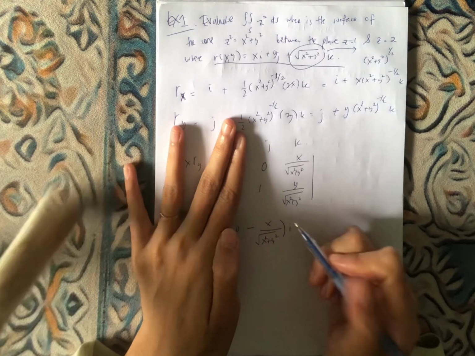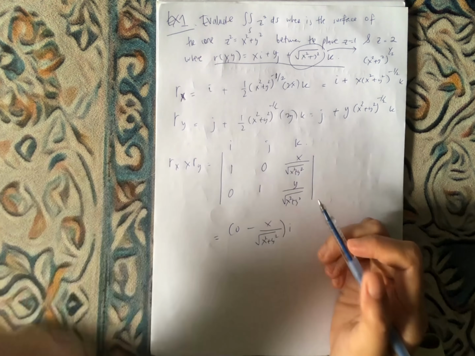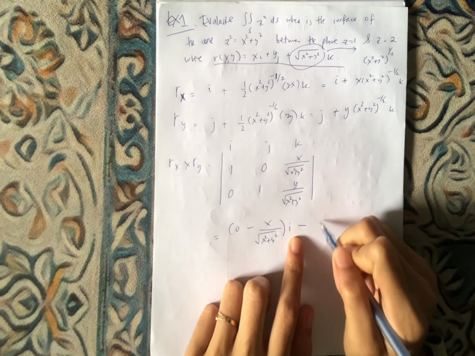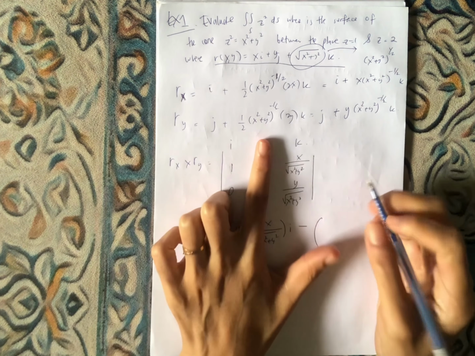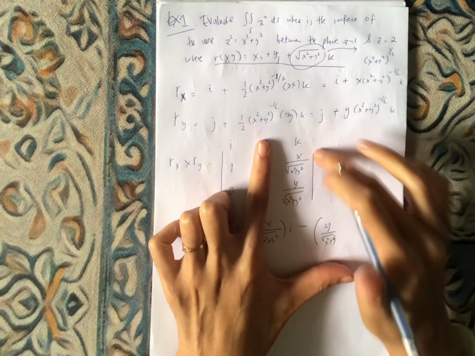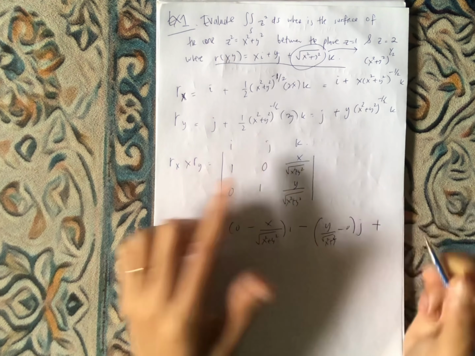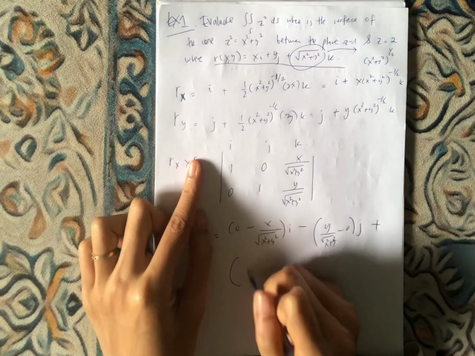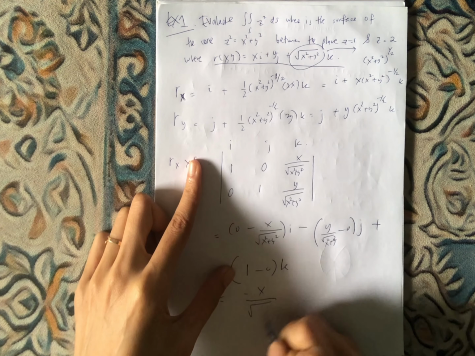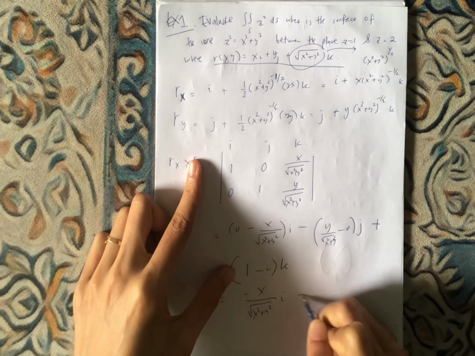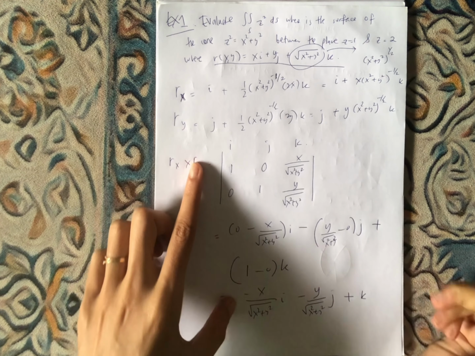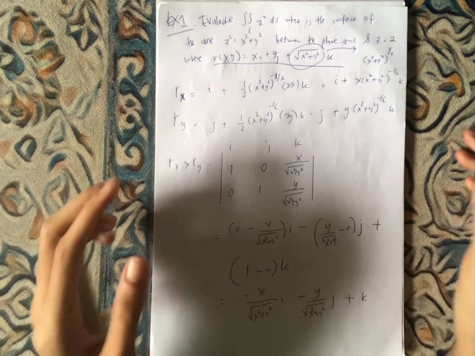Oh my god, class, sorry. Alright, so then minus, close the column j now. So we have y over square root of x squared plus y squared, and then minus 0, so minus 0 j. Then plus, close the column k now, so it will be 1 minus 0, k. So simplify, we have negative x over square root of x squared plus y squared i, minus y over square root of x squared plus y squared j, and plus k. So you will have this equation.